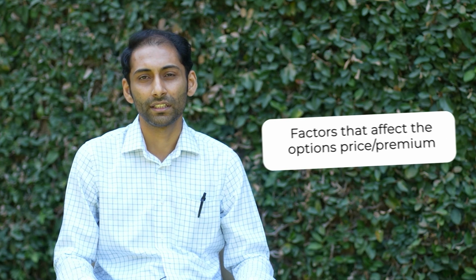Investors who understand the factors that impact option prices are well suited to navigate the dynamic world of the options market and take informed decisions, and also use options strategically for risk management such that they enhance their returns. Hence, it is important to understand the factors that affect option prices. Let's try to understand these factors through an example.